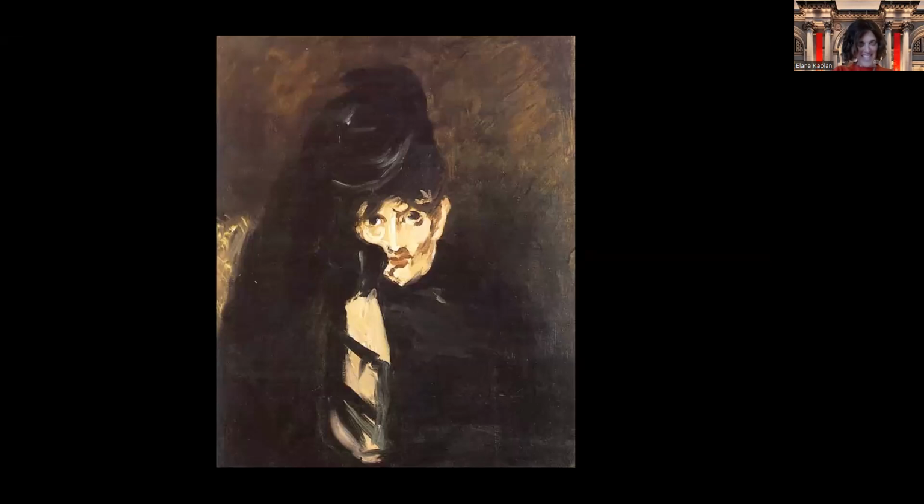This one is, you can see, quite different than the other ones that we were looking at. This is the last painting that Manet did of Bertha Morisot. It's called Mourning, Bertha Morisot in Mourning. The size is 23 by 18 inches. And he did this when she was mourning her father. But again, it's the last portrait that he made. He did 12 portraits of her, and this is the last one that he did.